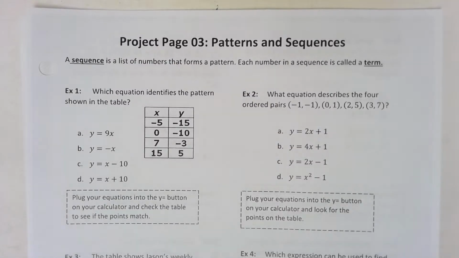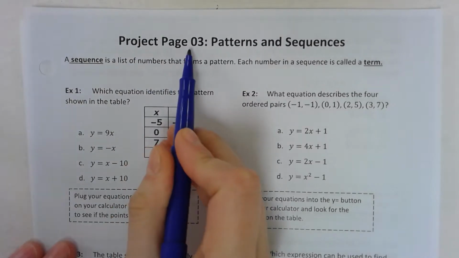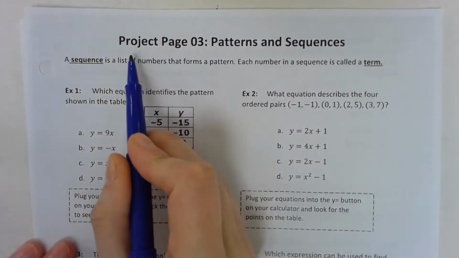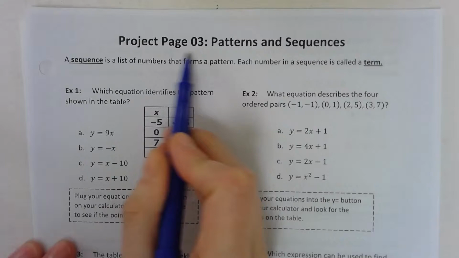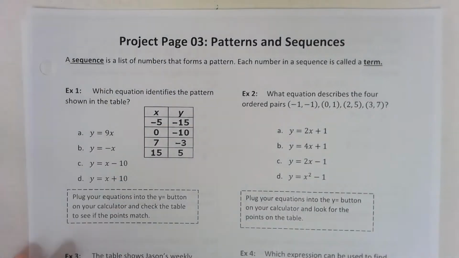Project page 3, patterns and sequences. Please notice that this says project page 3, so this is a set of notes that you are going to need to make sure that you take good notes on and hold on to until we actually collect all the project pages at the end of our review. Now, for this one, we are talking about patterns and sequences.